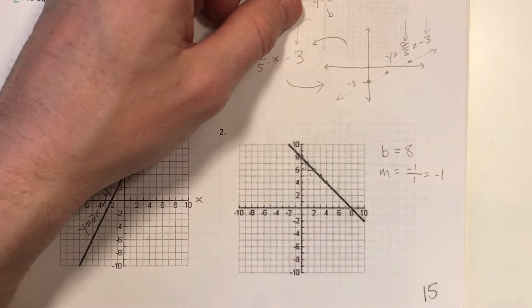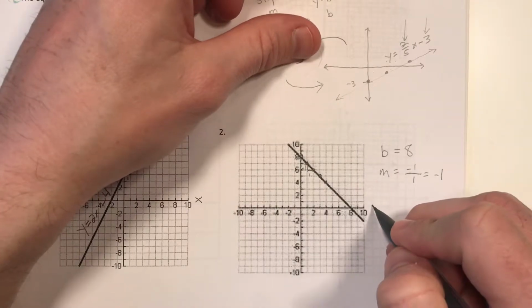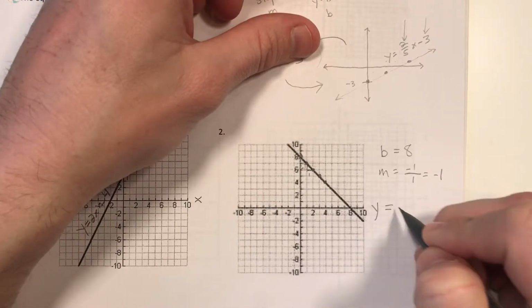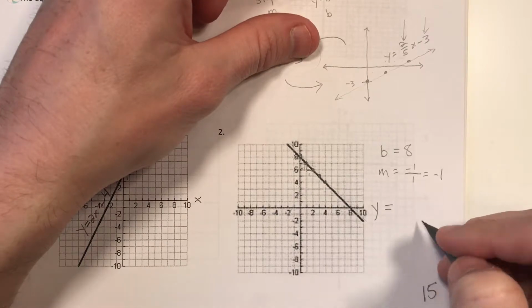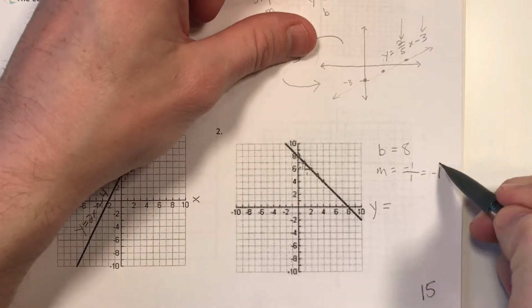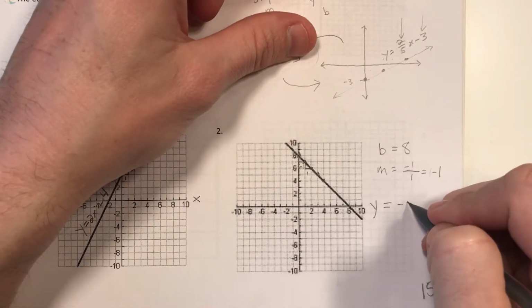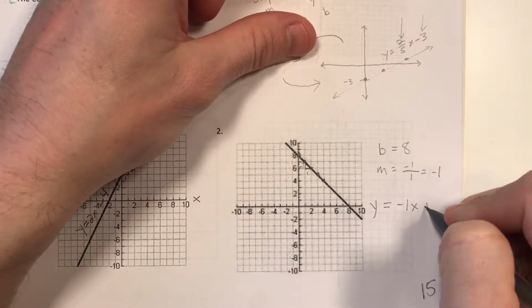Now we've got our m and b value. We can write our equation. Remember, it's y equals something times x plus or minus something. So the m value is -1, x plus 8.